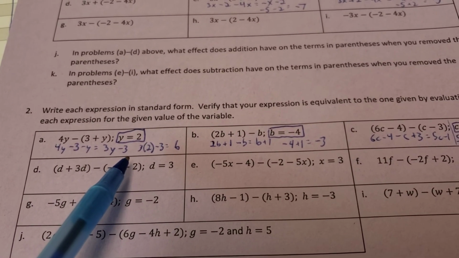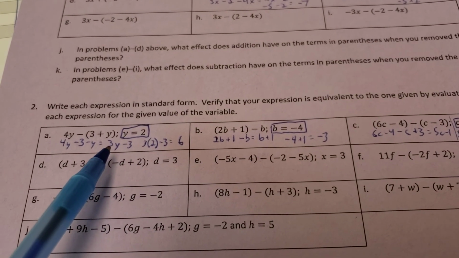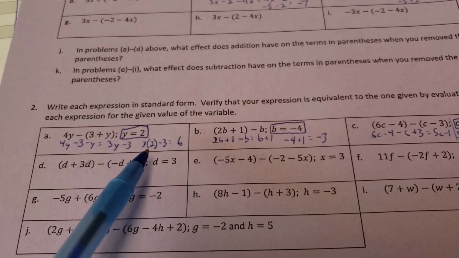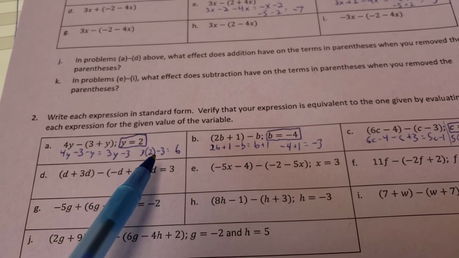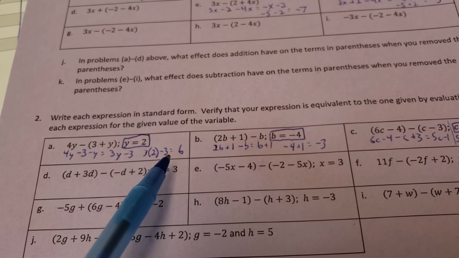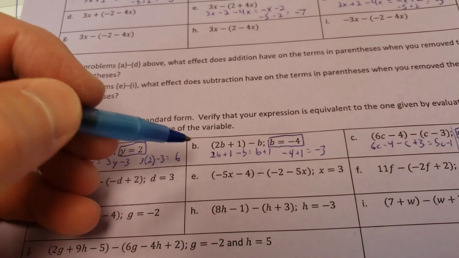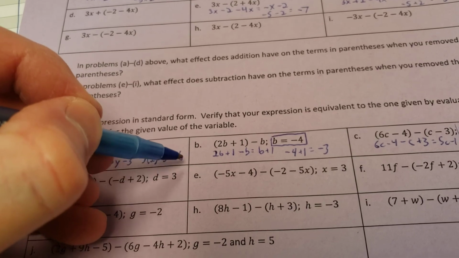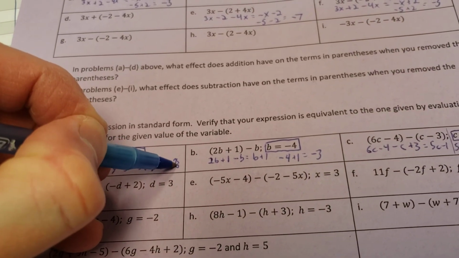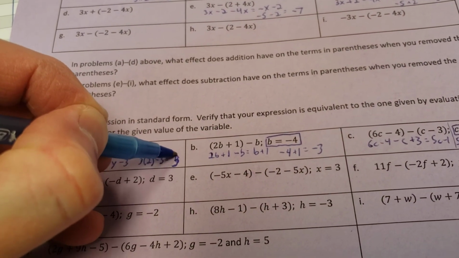3y minus 3. Now, if y is supposed to be a 2, well, 3 times 2 gives me 6. And minus, on that one, I get 6 minus 3. That should actually be 3 on that one. So 3 times 2 gives you 6, minus that gives you a 3. So a little goof up there on my part. I make mistakes too sometimes.